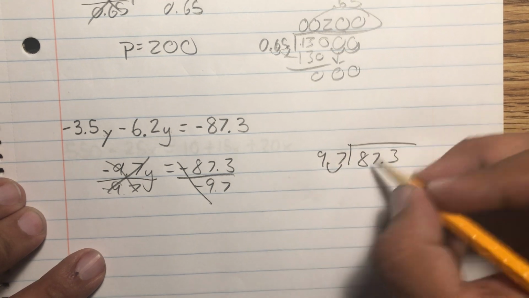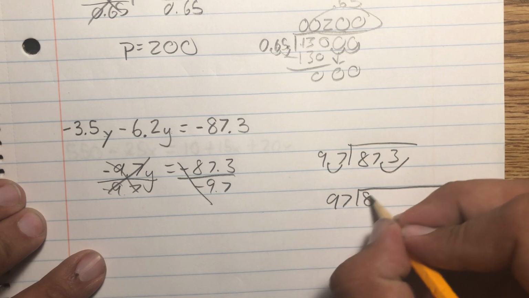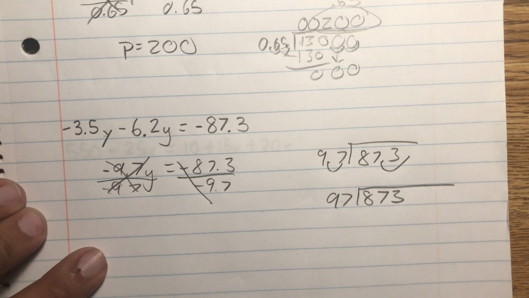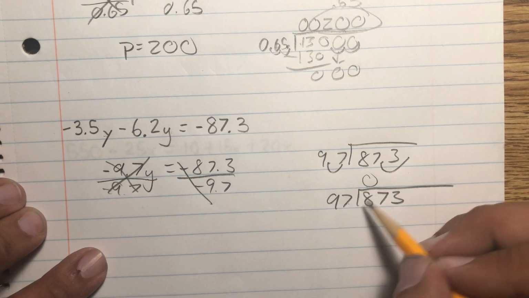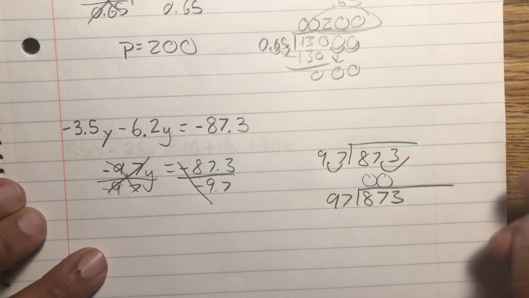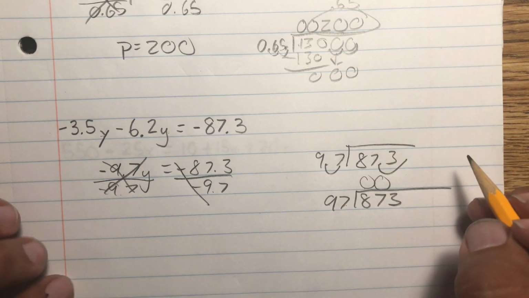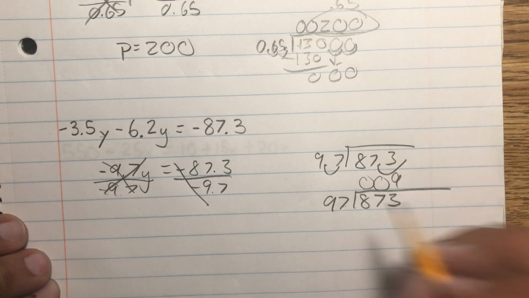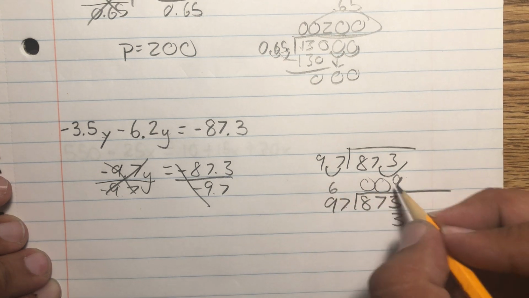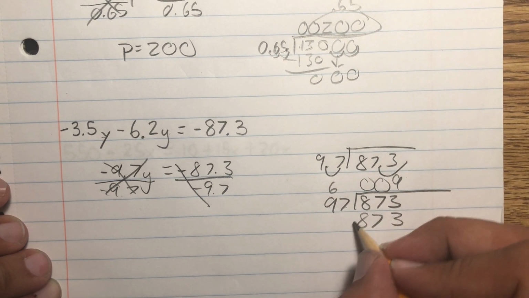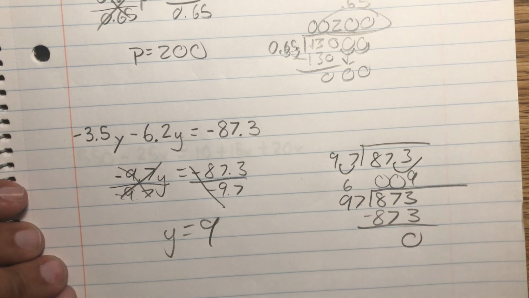I'm going to move this decimal point, and now I have 97 divided by 873. So how many 97s go into 8? None. How many 97s go into 87? 0. How many 97s go into 873? I'm going to try to go with 9. 9 times 7 is 63. 9 times 9 is 81 plus 6. That's 87. I subtract. I get 0. The answer for y is 9.